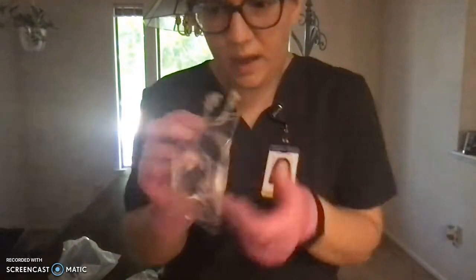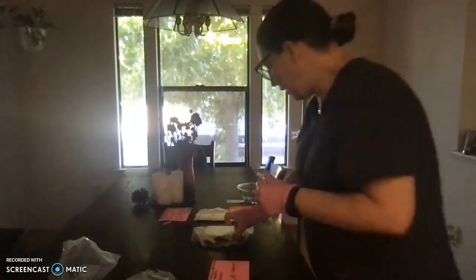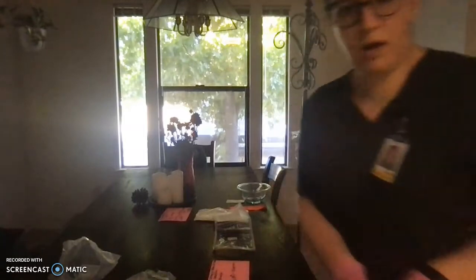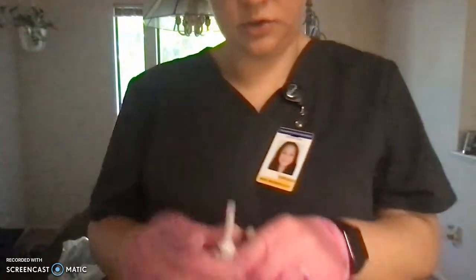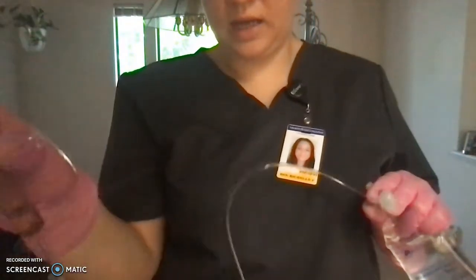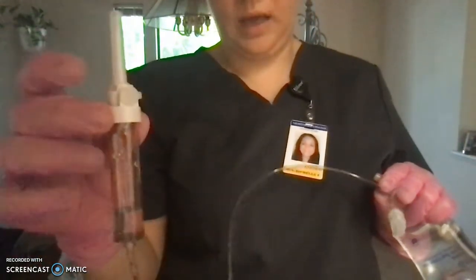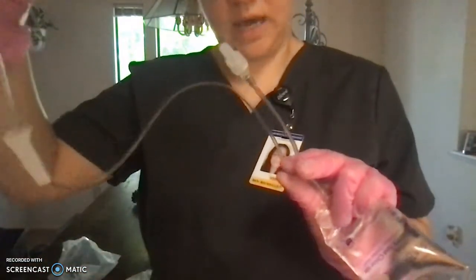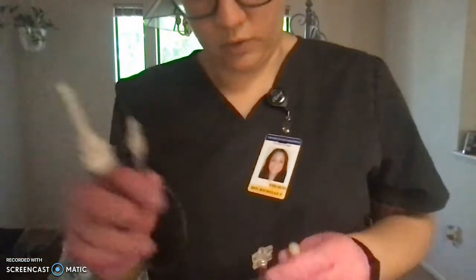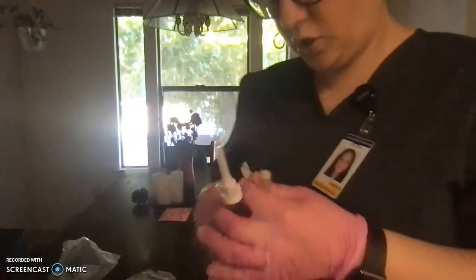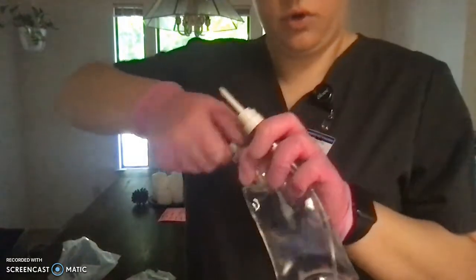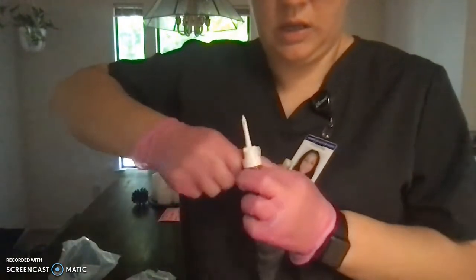So this is your piggyback, and this is your secondary tubing. Once again, it has a spike, a drip chamber, tubing, a roller clamp, and an adapter as well. That'll go on the Y site.